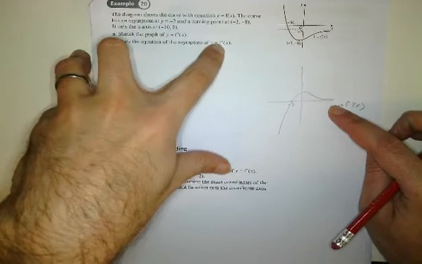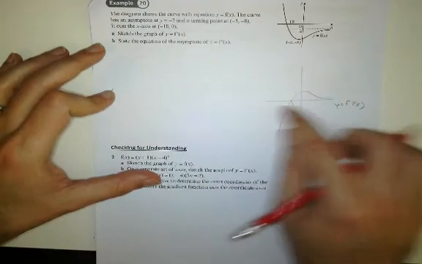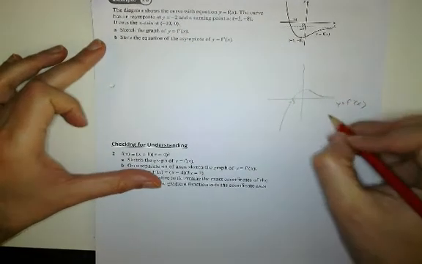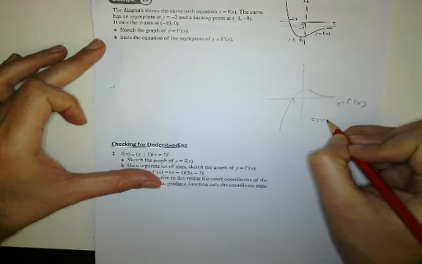In part B, state the equation of the asymptote for y equals f dash of x. Well, that's when y equals 0. So the asymptote is at y equals 0, along the x-axis.